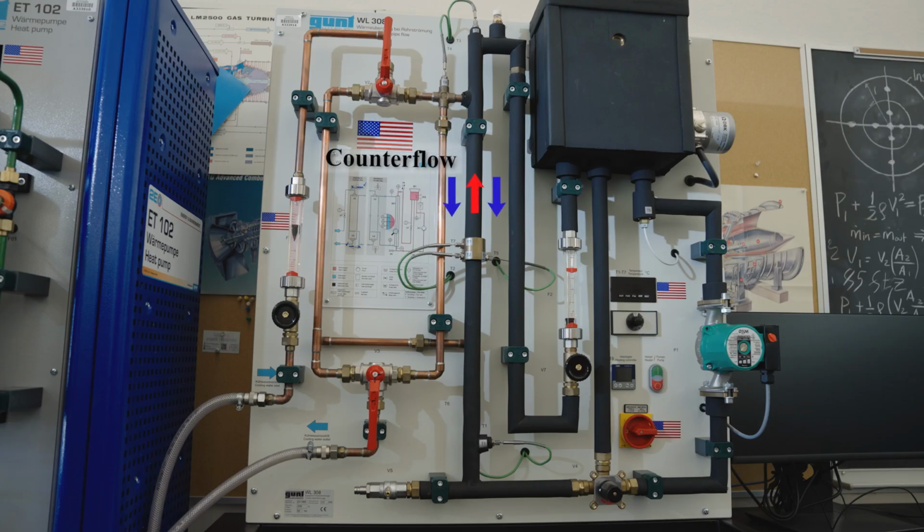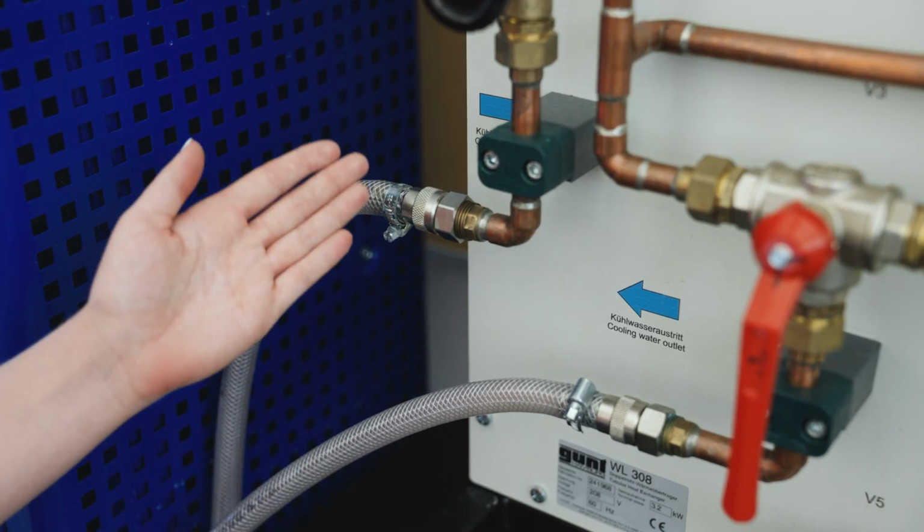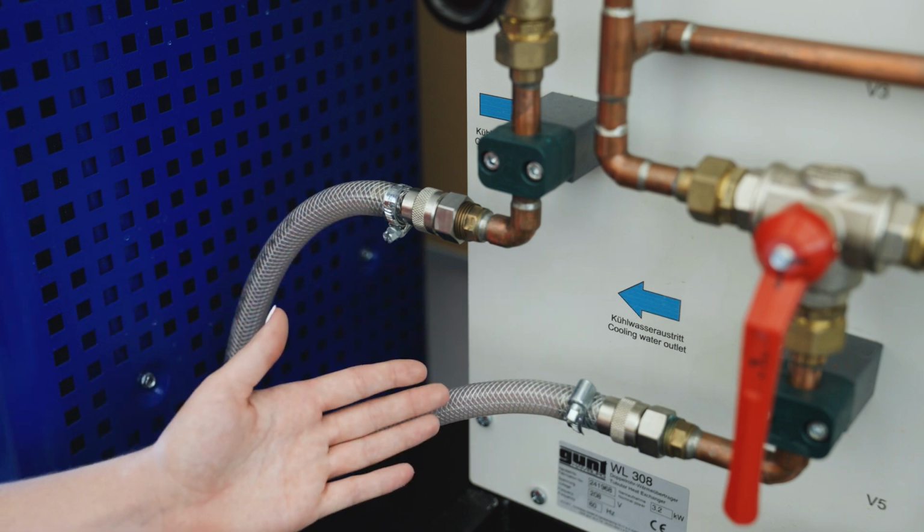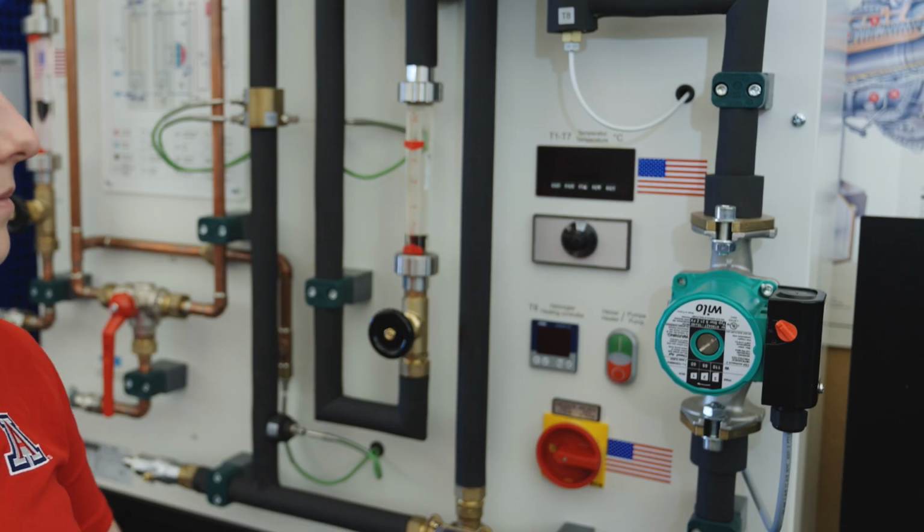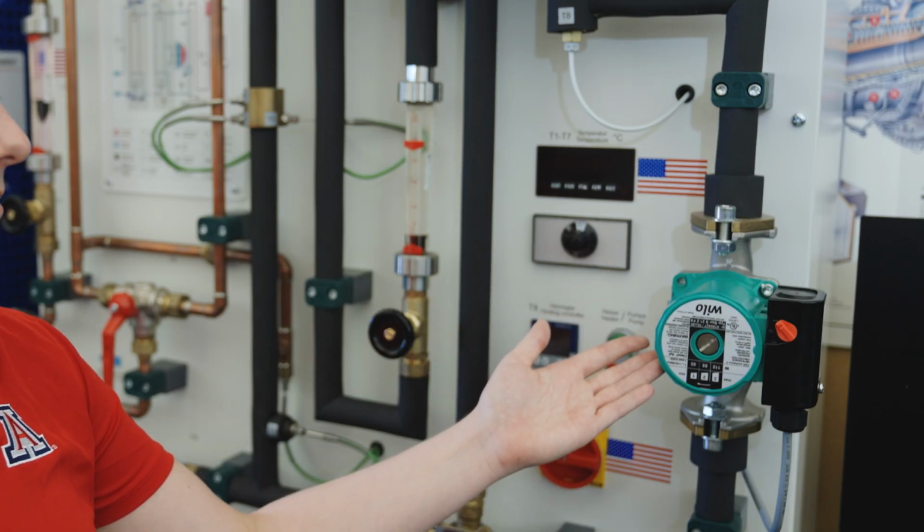The cold water flowing downward creates the counterflow configuration, whereas cold water flowing upwards creates the parallel flow configuration. Cold water inlet and outlet lines are connecting to the building's water inlet and outlets. Hot water coming from the hot water tanks is pumped by the water pump. The pump provides a pressure differential to move the hot water through the system.